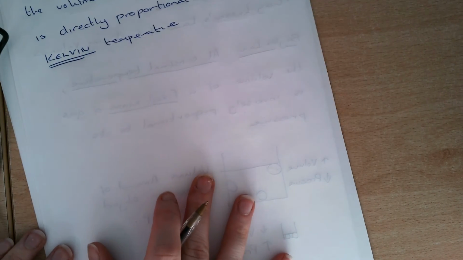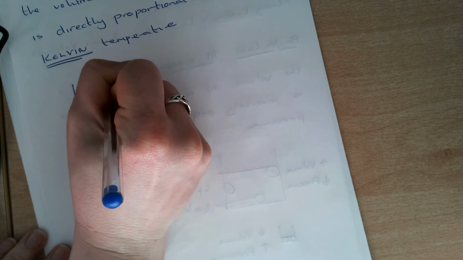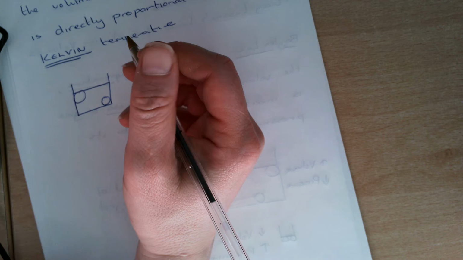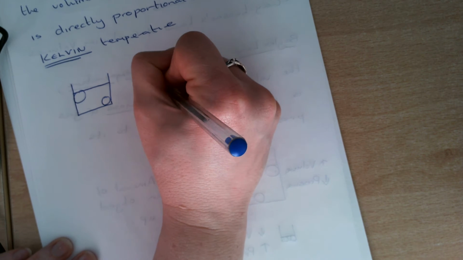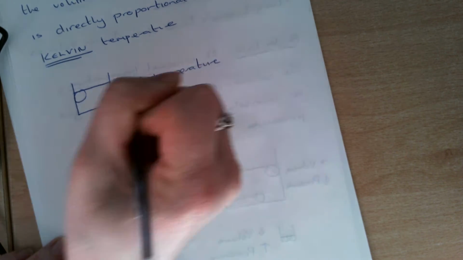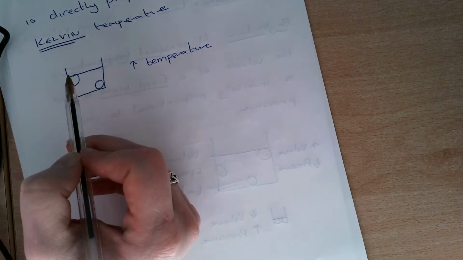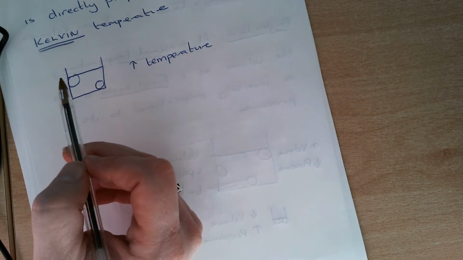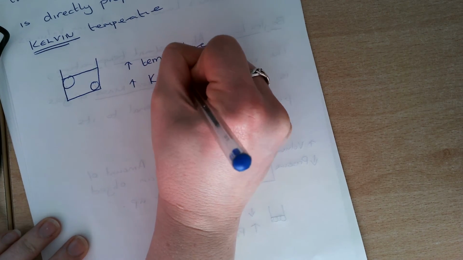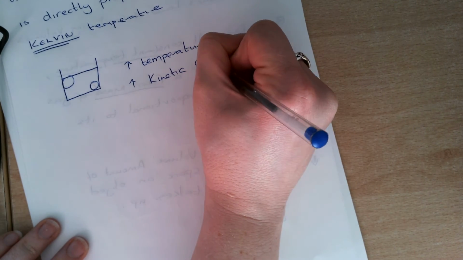What happens here? So I again have my particles in a container. I'll only use two this time. And what happens is, if I increase the temperature, these molecules are going to have more energy. And they're going to have more kinetic energy. Remember, kinetic energy is energy that is moving.